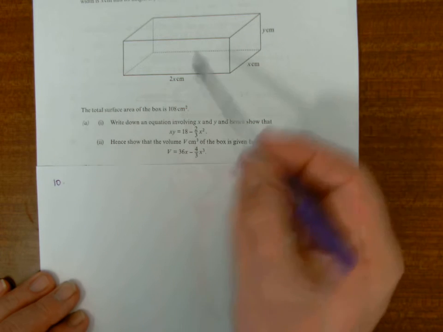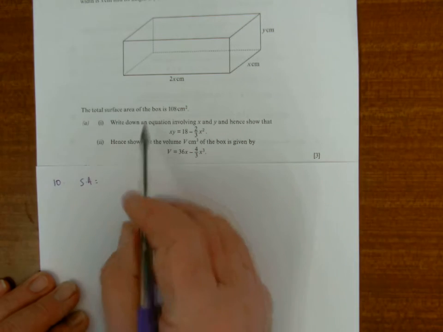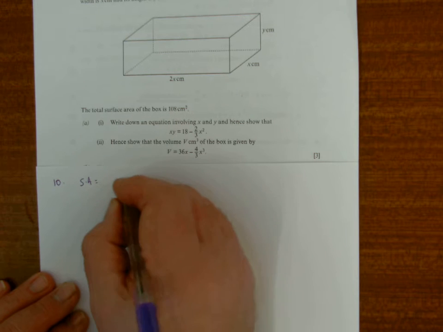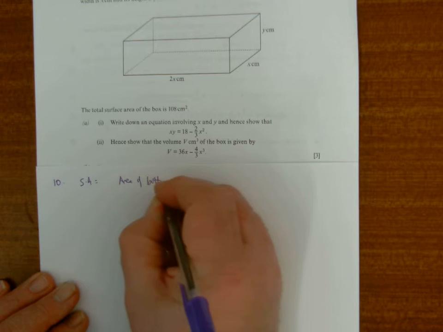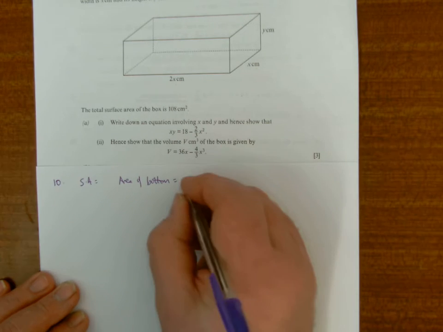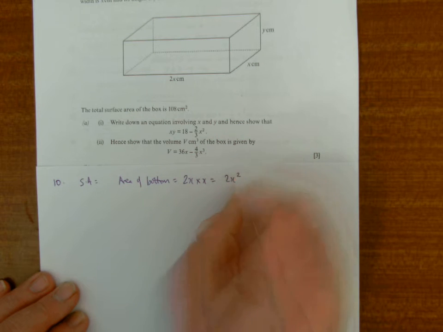And the surface area is made up of 6 rectangles, and they're saying the total area of those 6 rectangles is 108. So if I do the area of the bottom, that's 2x times x, so that's 2x squared.